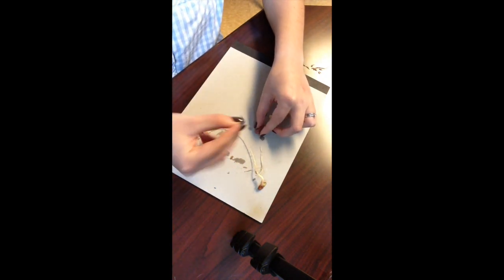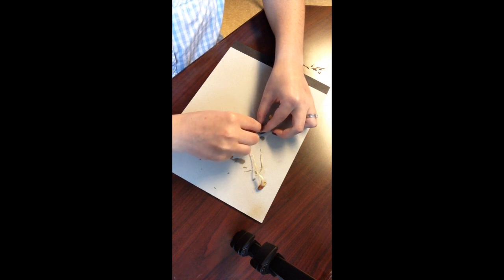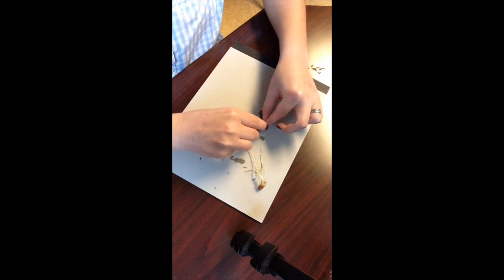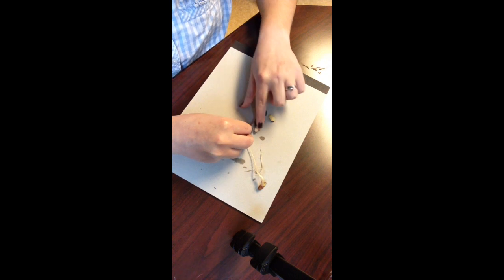I'm going to take the razor blade again and cut the seeds in half, and I will also cut the germinating seedling in half.